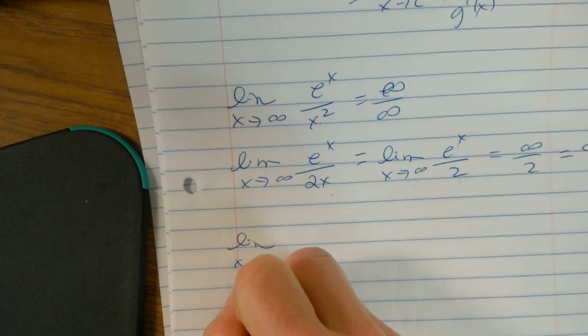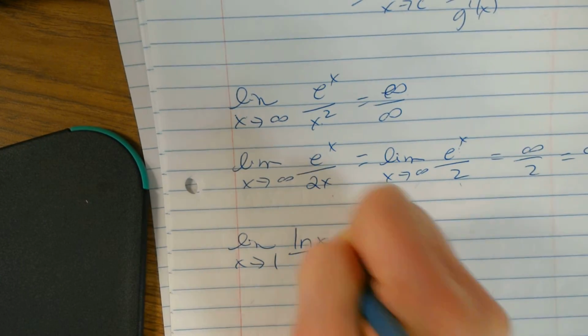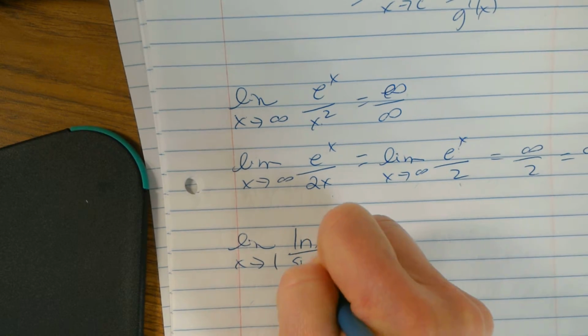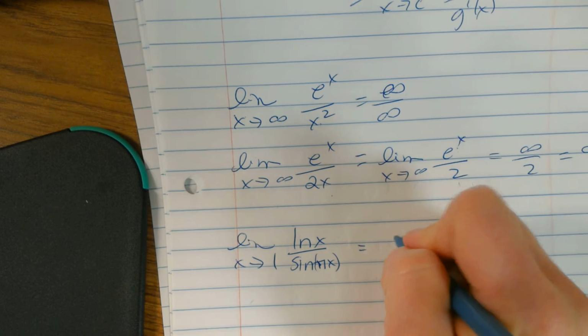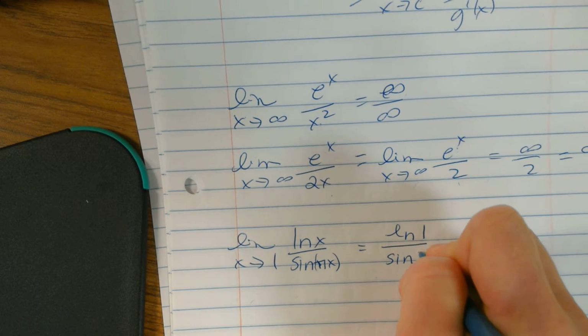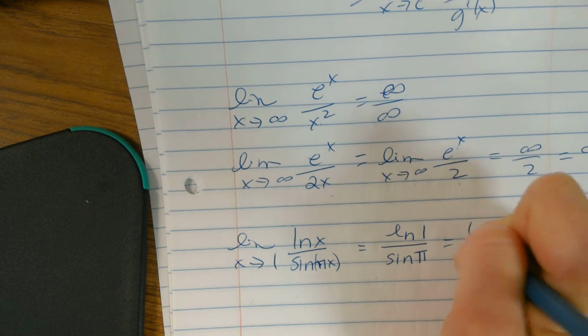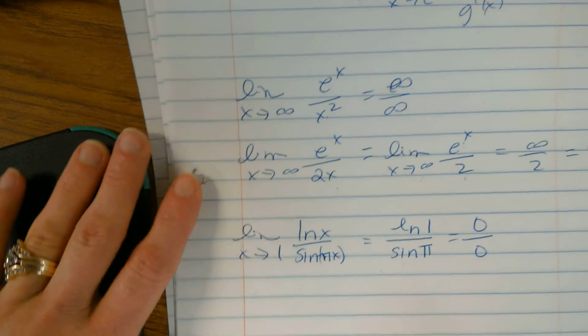Okay, so let's look at another one. So say I have the limit as x goes to 1 of the natural log of x over sine of pi times x. Okay, so if I plug this in, I have the natural log of 1 over sine of pi. Natural log of 1 is 0. Sine of pi is 0. All right, so we've got 0 over 0.